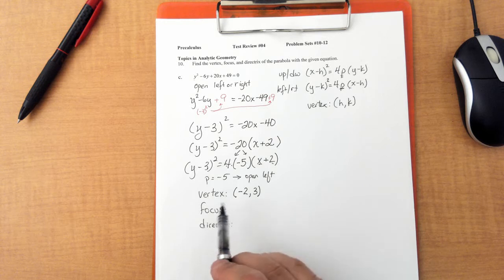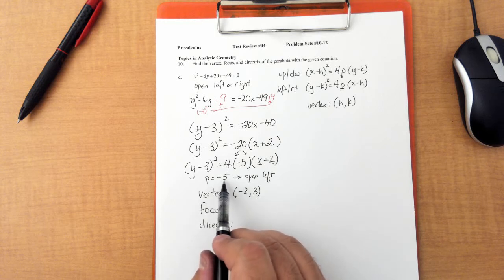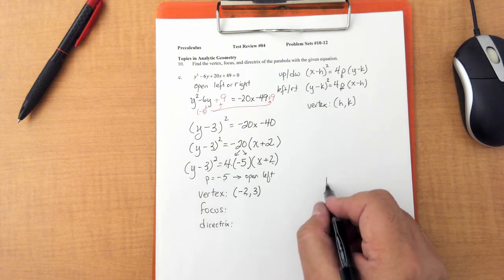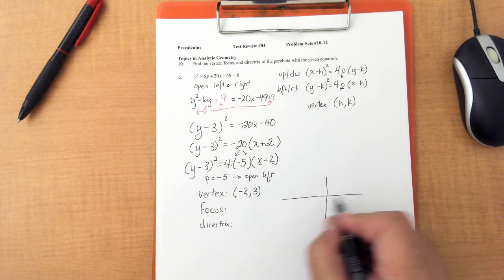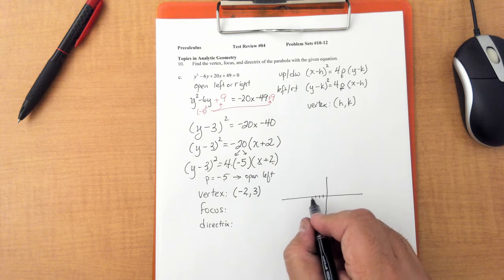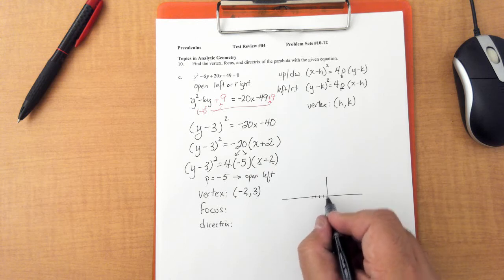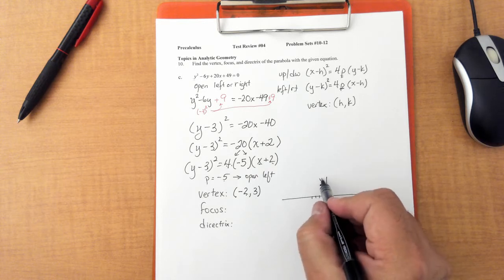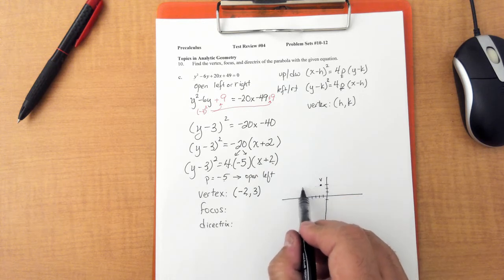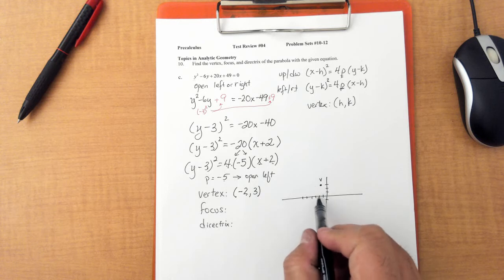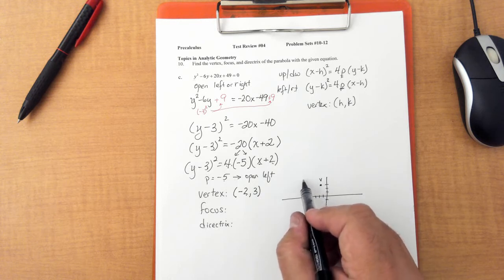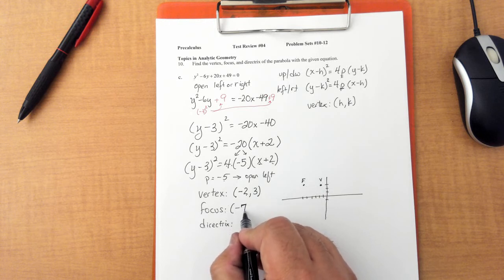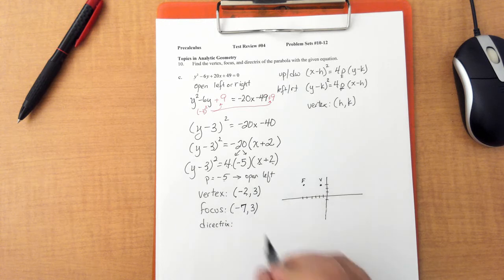Our focus is then going to be 5 to the left of this point. Now if you want, this is where maybe a little bit of a sketch comes in handy. So negative 2, 3. There's our vertex. And I want to go 5 to the left of this. I think you can see at that point it would be out here. That's our focus, and it would have coordinates (−7, 3).